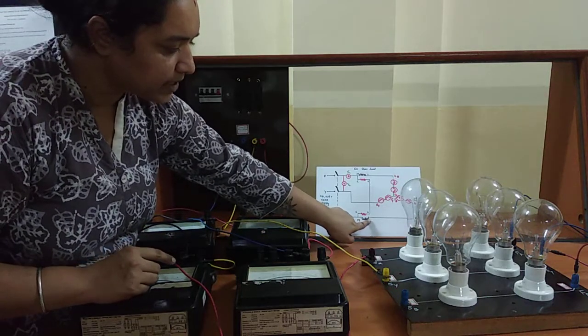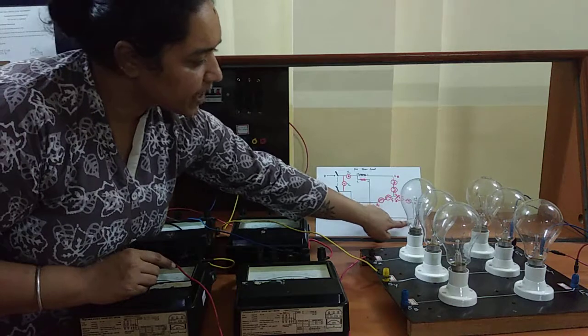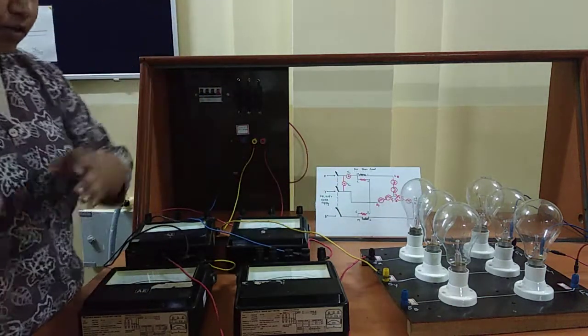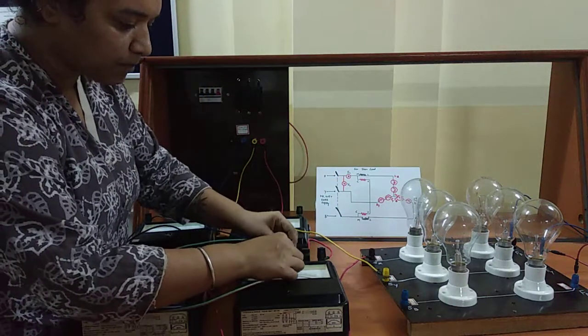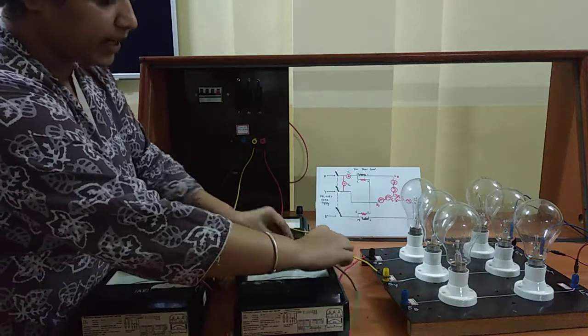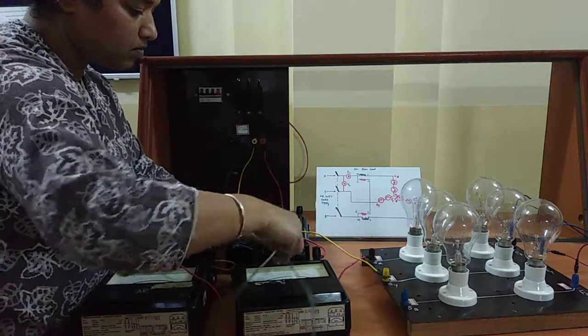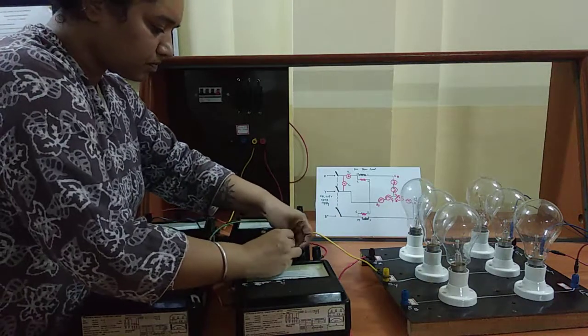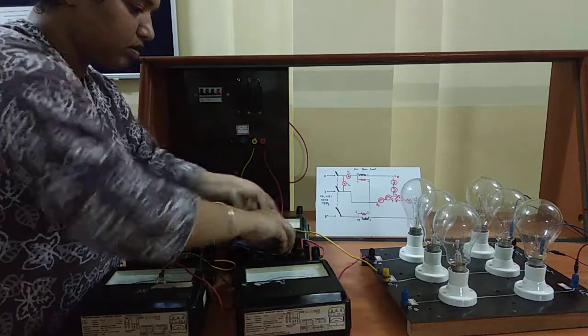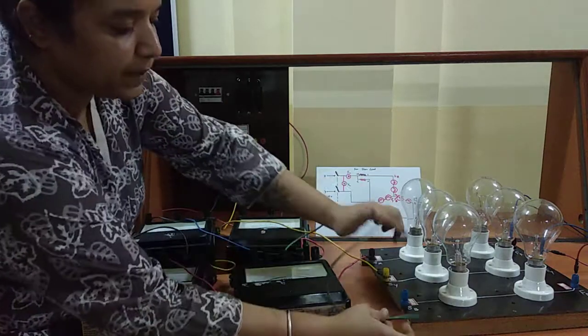From M, L is internally connected, and from the load side it should go to the point SB. So from here, from the load side, it will be connected further to the point SB.